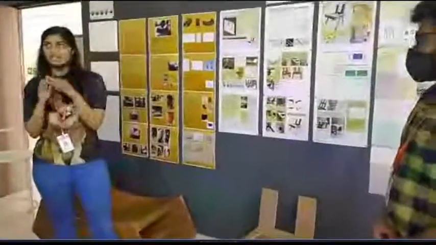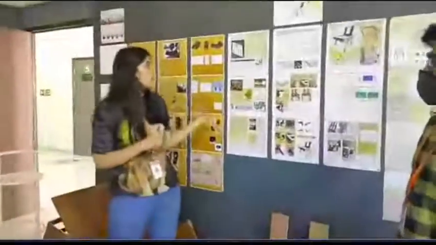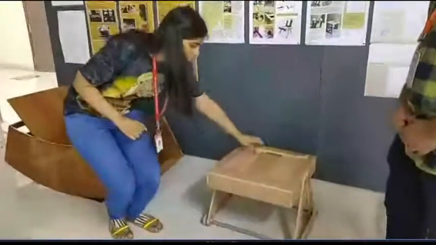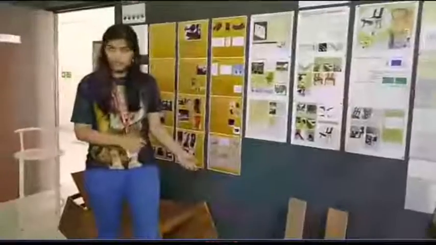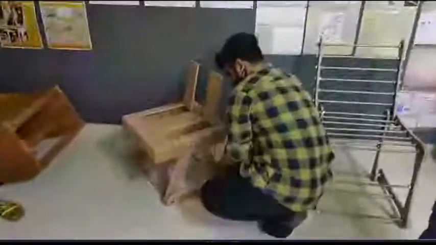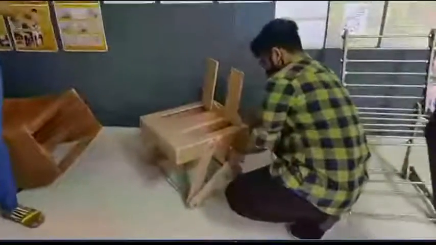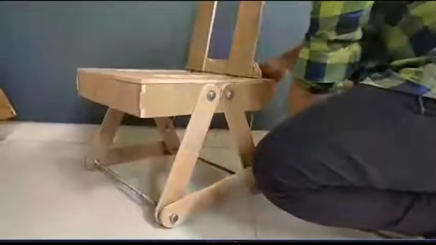The materials we basically used are hinges for holding this and pivot joints which we can hold. And there are four chains which we have given as support so that the chair couldn't shake.